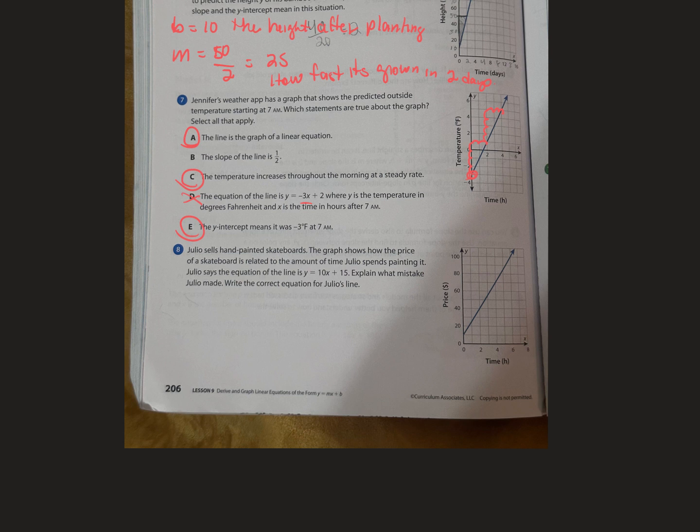So first of all, let's find the slope. M equals, so that's 10, 20, 30 over 2, 1, 2. So the slope is 30 over 2, which is 15 and not 10. And then the y-intercept is at 10 and not 15. So the correct equation is y equals 15x plus 10.